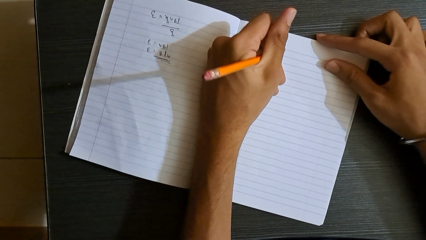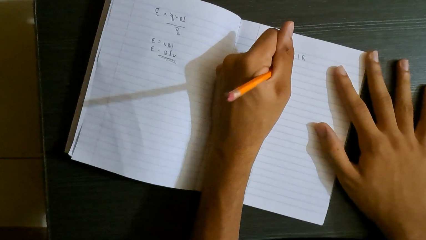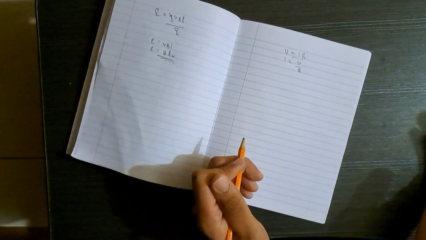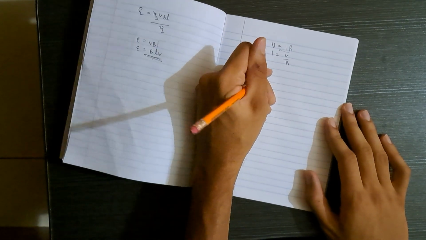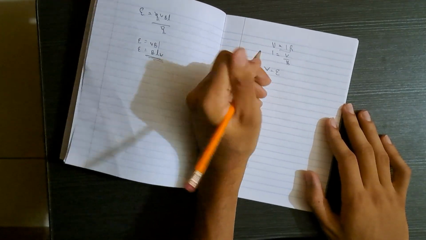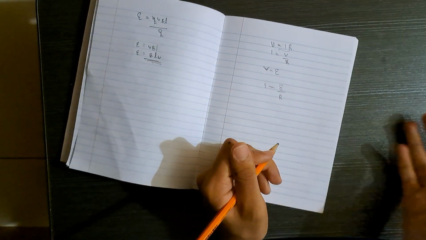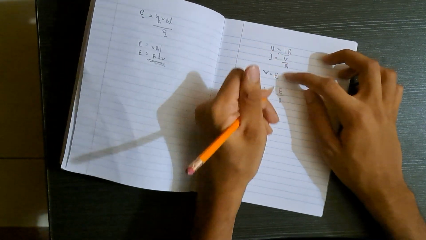So first, we know V is equal to IR, right? Then I is equal to V by R, right? We take this R over here. Okay, now good. So we know what is V. V is equal to EMF, right? So I is equal to E by R, right? So what is I? Current. R is resistance, V is EMF.